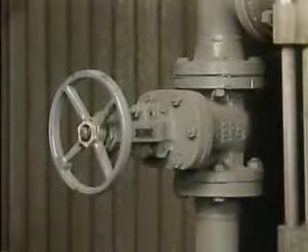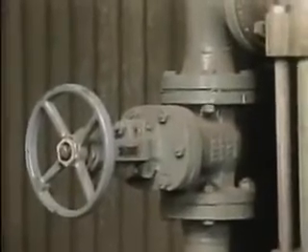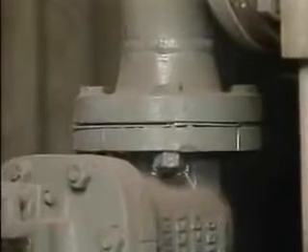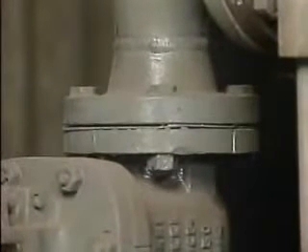Some valves are identified by the way they're connected to the piping system. For example, this flanged valve gets its name from the fact that it has flanges that are bolted to the piping.